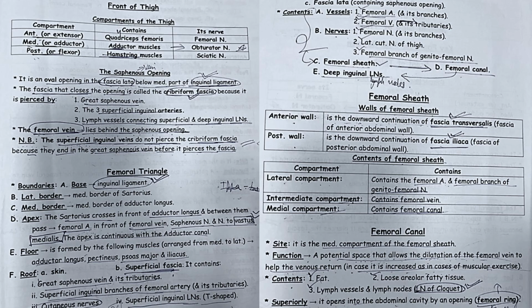Now the saphenous opening: an oval opening in the fascia lata below the medial part of the inguinal ligament. The fascia that closes the opening is called the cribriform fascia because it is pierced by the great saphenous vein, three superficial inguinal arteries, and lymph vessels connecting superficial and deep inguinal lymph nodes. Okay, and the femoral vein lies behind the saphenous opening.